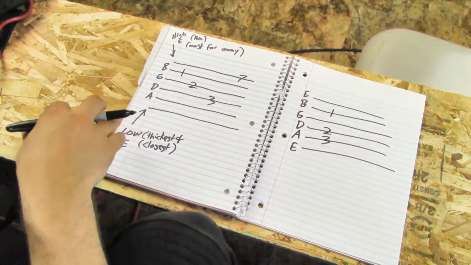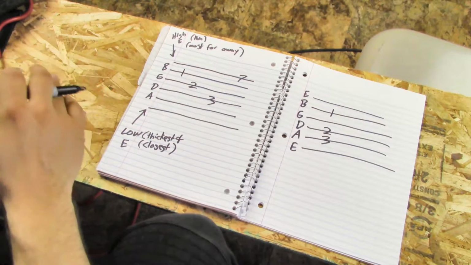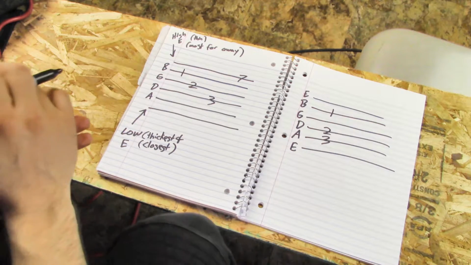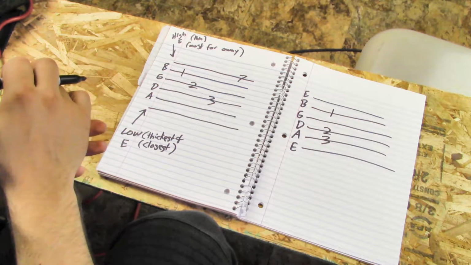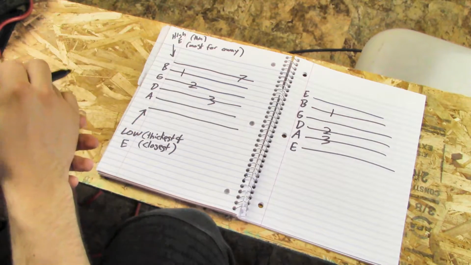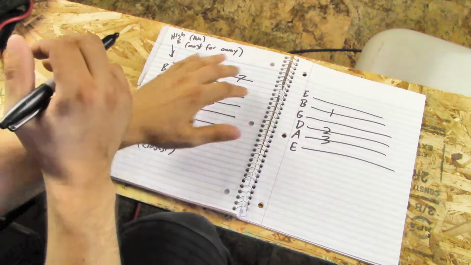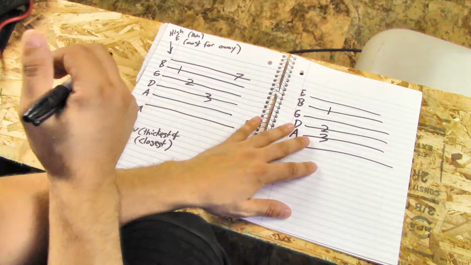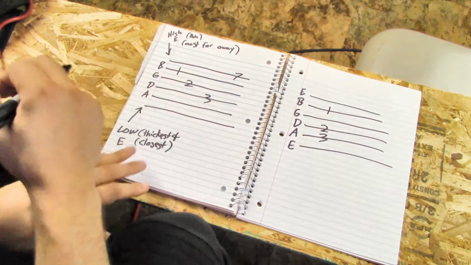You'll also see different symbols and stuff when you go to play tabs, and I'm just going to show you the few basic ones, because basically if you have this down right here, this is all you need to play tabs.